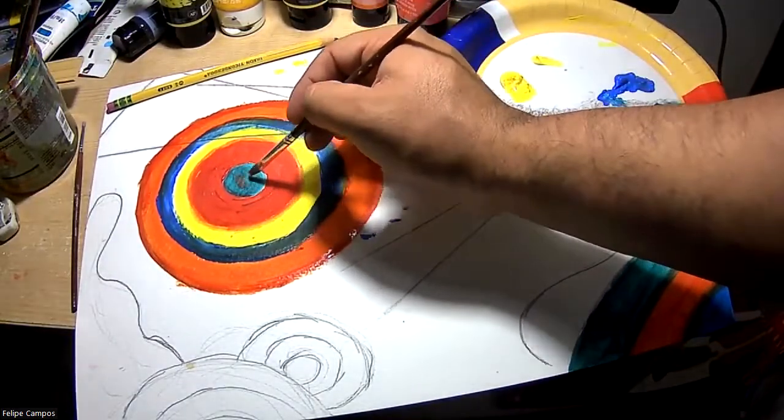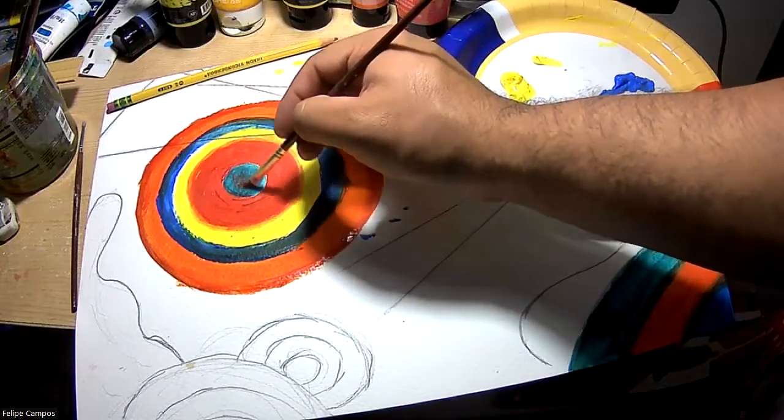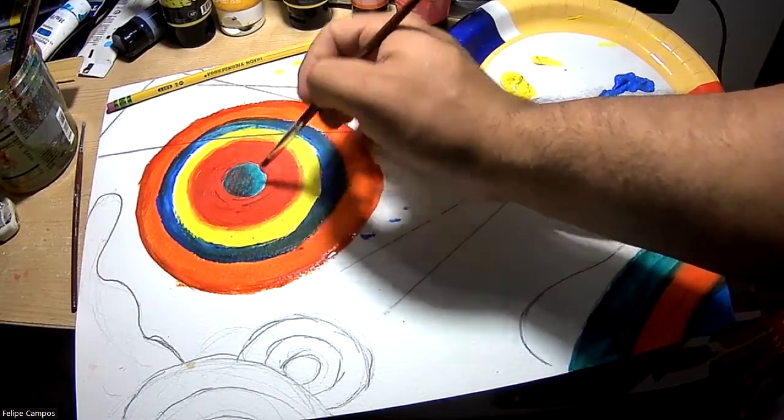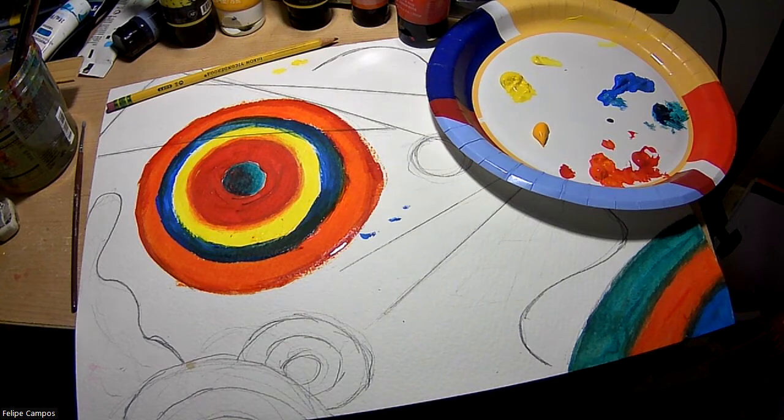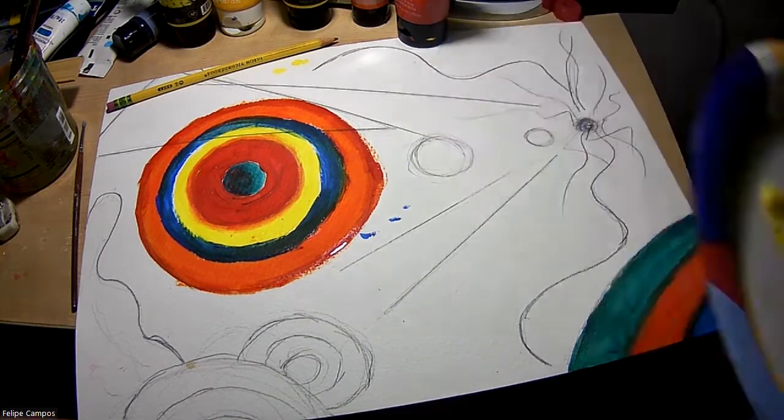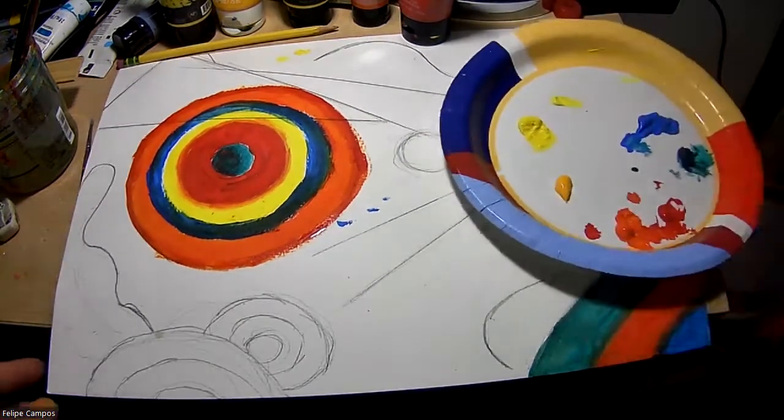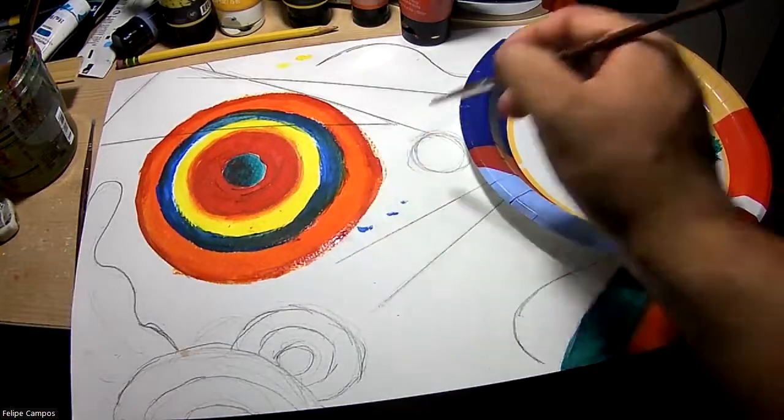Let's put a little bit of red in there, inside that green for shadows. There you go. Look at that. That's cool. All right, so we got that. It's looking like a Kandinsky.